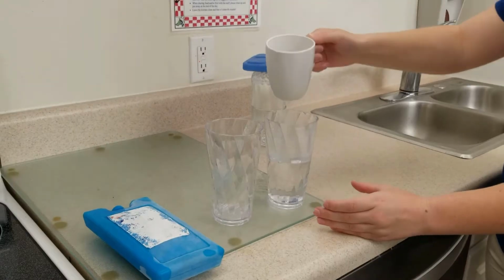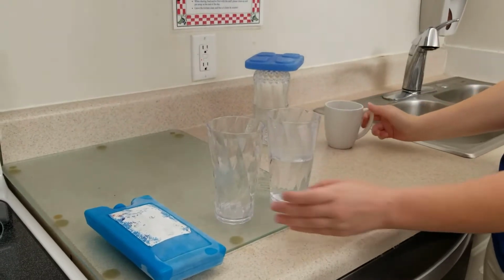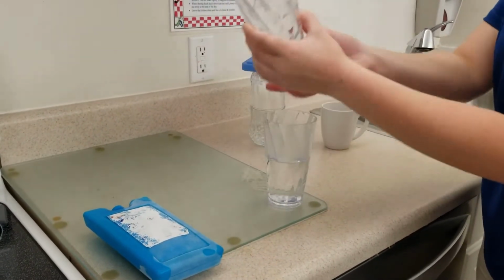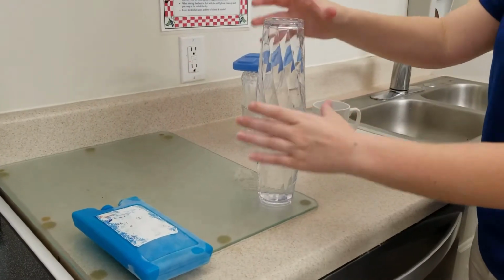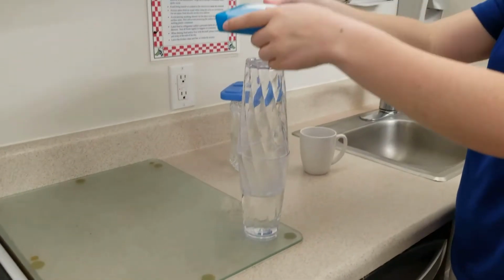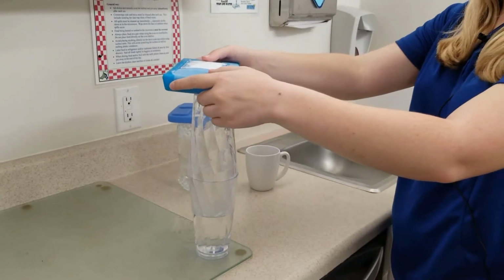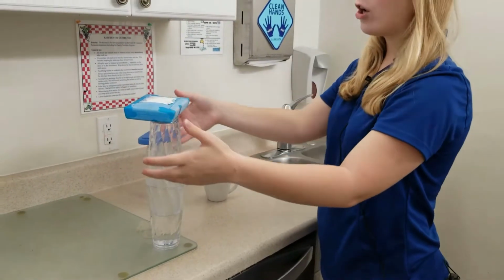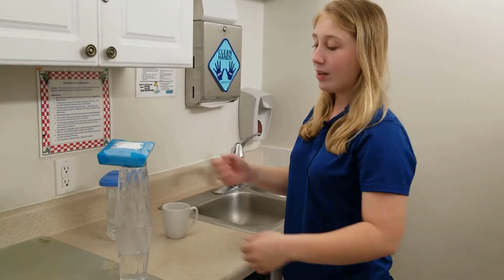There we go, and be careful for spills, because remember that water's hot. Now, take your other cup, put it upside down on the cup with water, and put an ice pack on top carefully. Take some balance. You can also use ice cubes if you want.